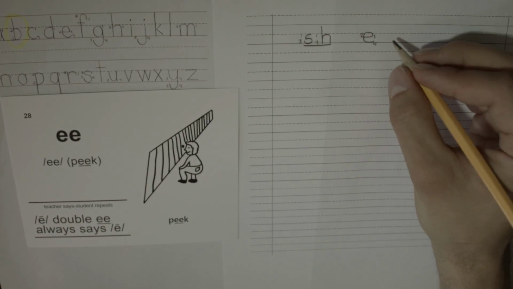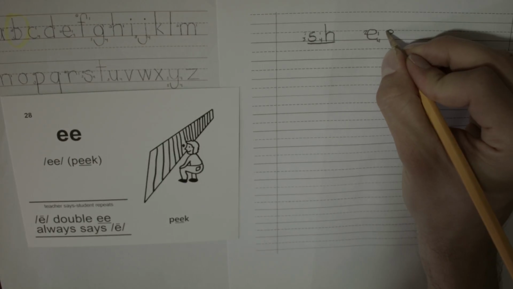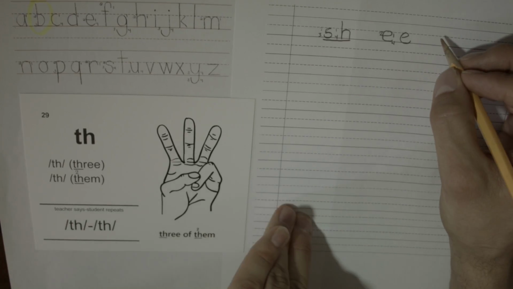And you can write this again as such, and you can definitely show your students this as well. This is how you do it, you guys. Just start right there and circle on around and make those double E's. Now for the next phonogram.